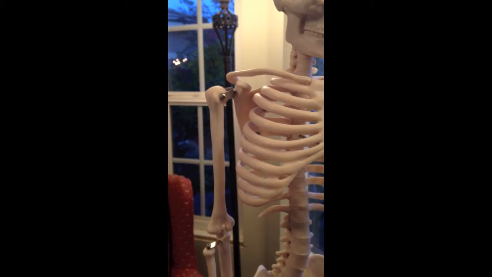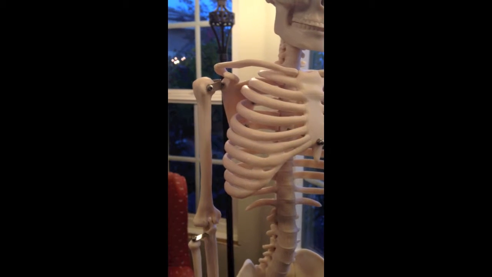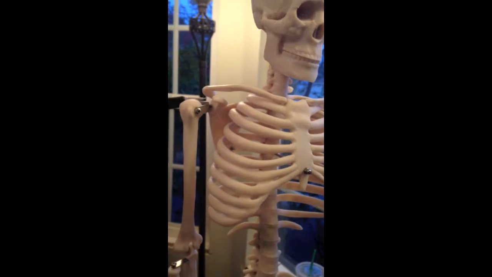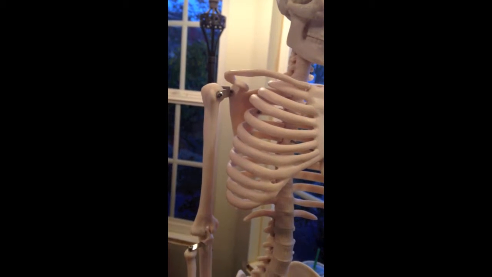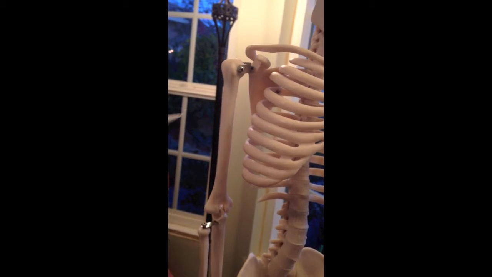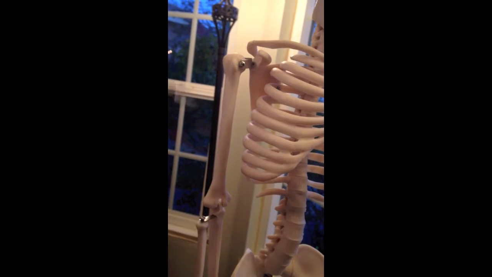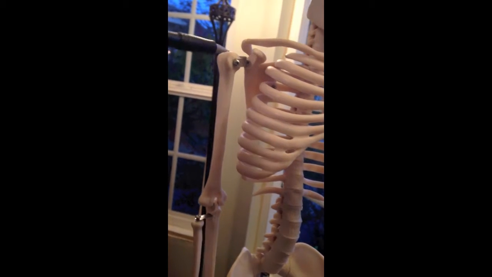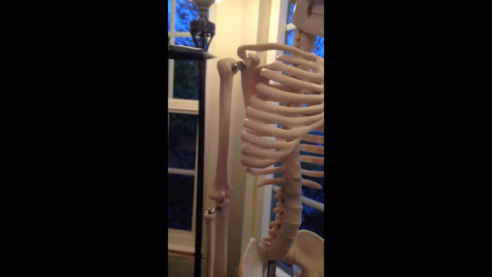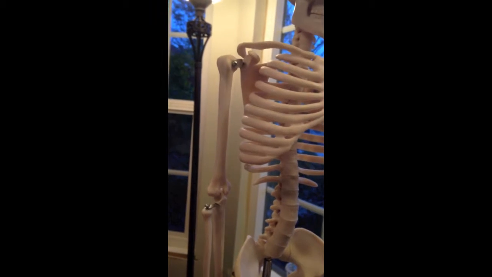Okay, these are the bones of the appendicular skeleton. So the pectoral girdle, which is composed of the clavicle and the scapula, connects the upper appendages to the axial skeleton, and the upper appendages connect with the pectoral girdle at the glenoid cavity. The head of the humerus fits into the glenoid cavity like a ball and socket joint.